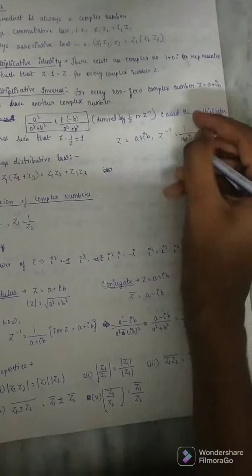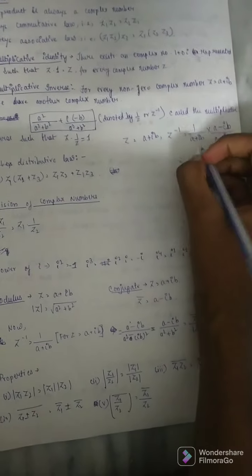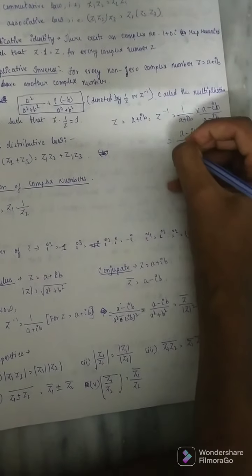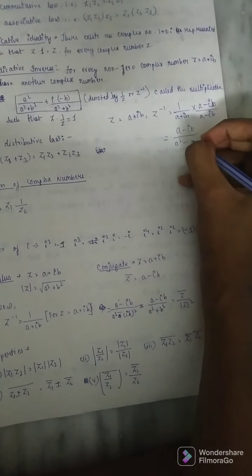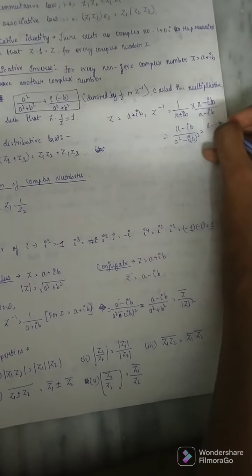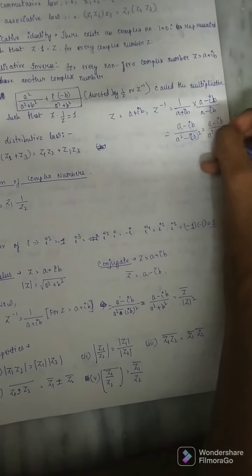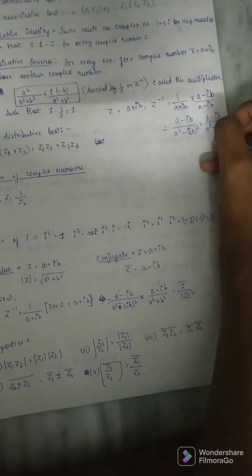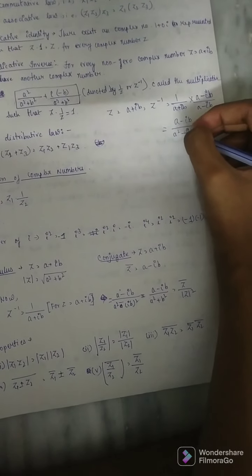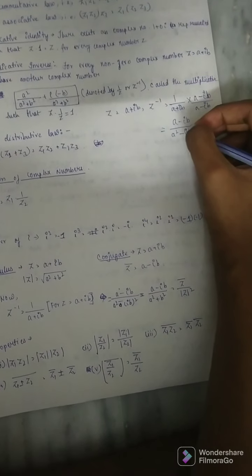So it can be written as a minus ib divided by a square minus ib square. That can be written as a minus ib divided by a square plus b square, because this was minus b square into i square.